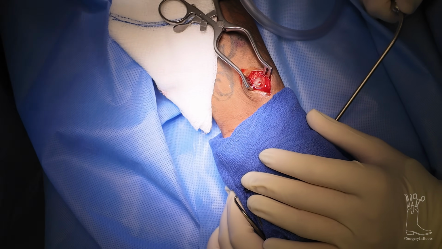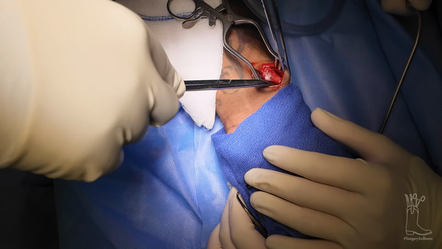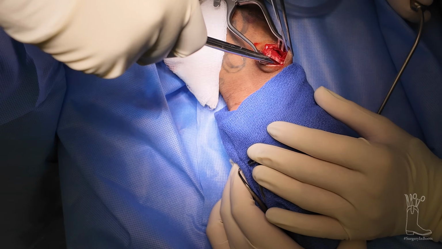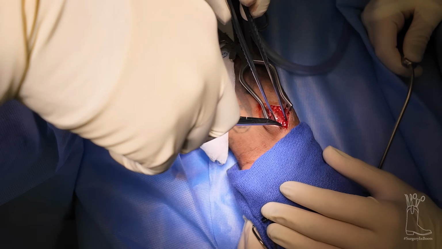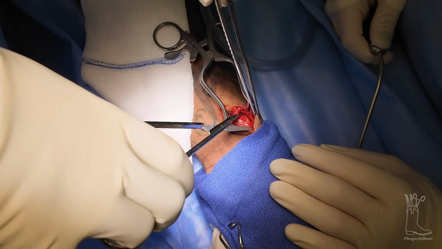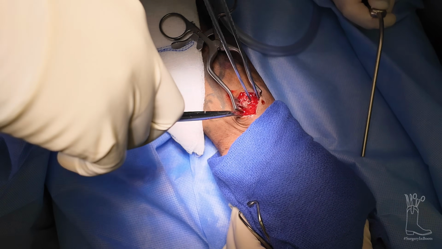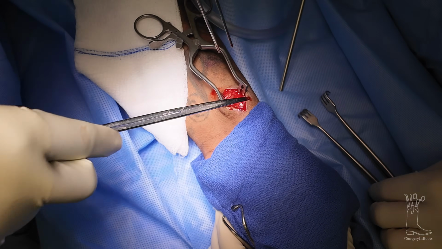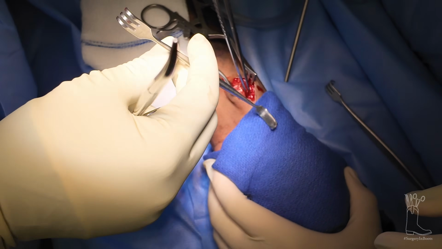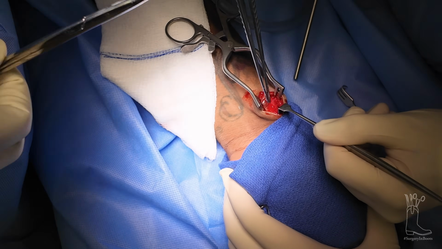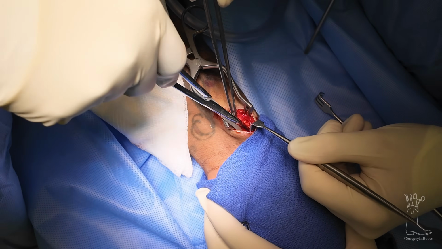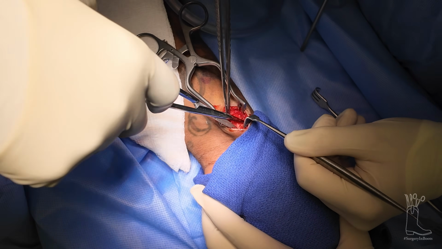So what we're going to try to do is get proximal control or distal control first. Because it's a vein, we can get proximal control. That'll save us a lot of headache. You got a little small retractor? I'll put it in there. Hold on. Don't wanna go there. Okay. There we go.